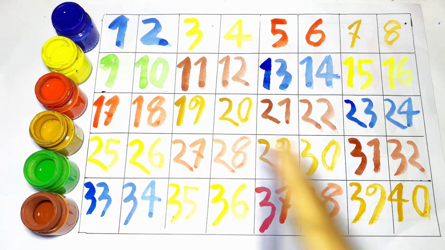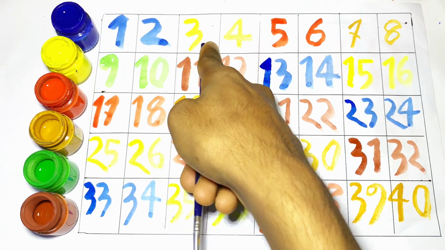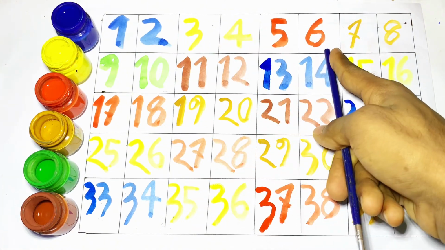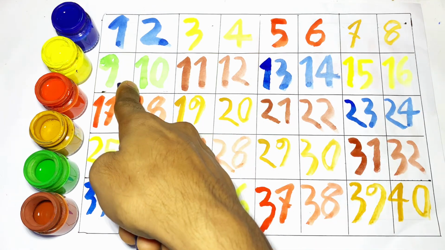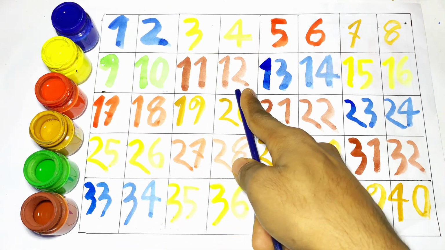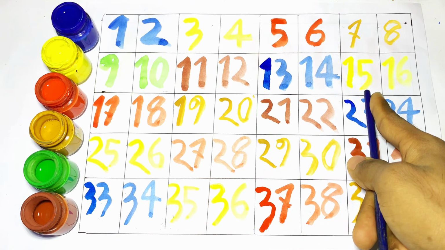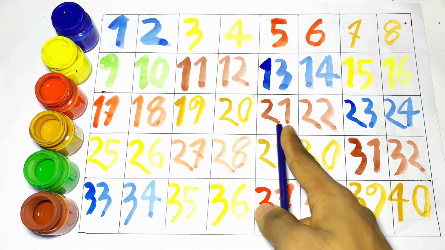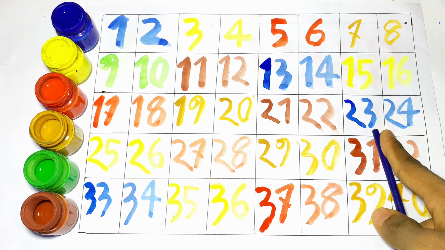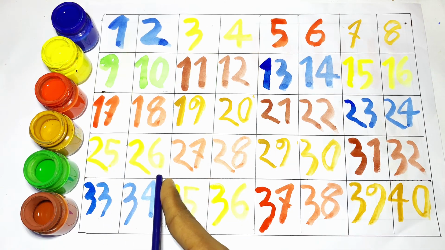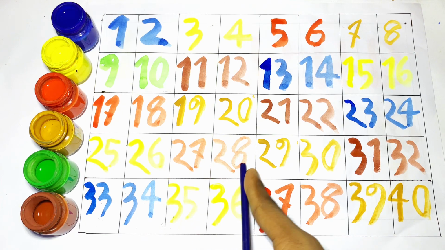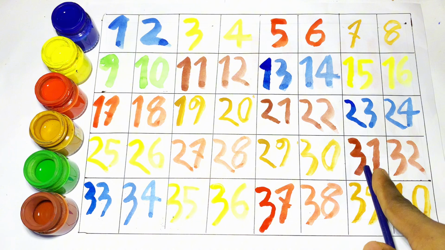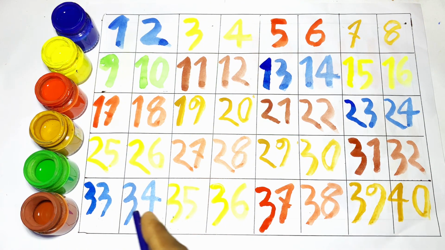Kids, today we drew 1, 2, 3, 4, 5, 6, 7, 8, 9, 10, 11, 12, 13, 14, 15, 16, 17, 18, 19, 20, 21, 22, 23, 24, 25, 26, 27, 28, 29, 30, 31, 32, 33, 34, 35, 36, 37, 38, 39, and 40.